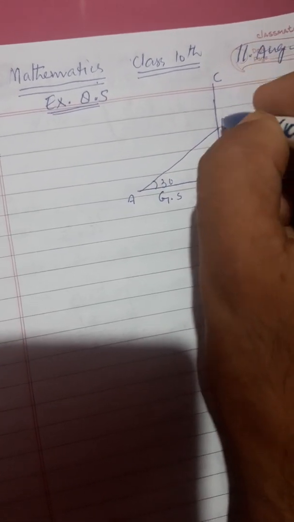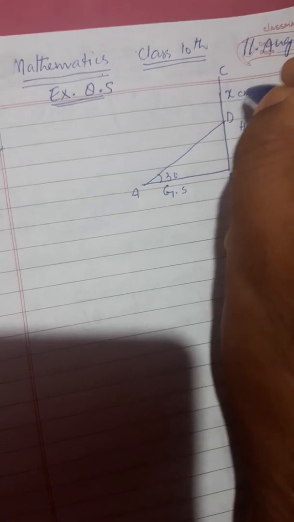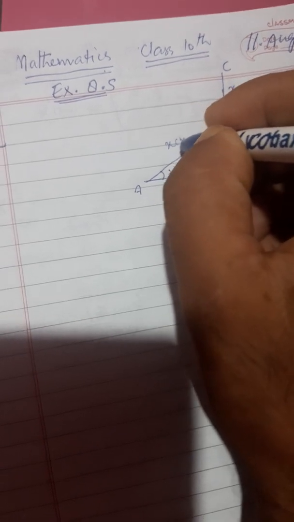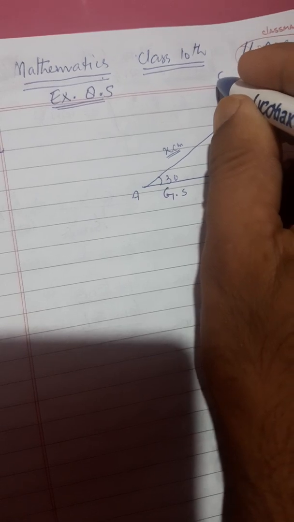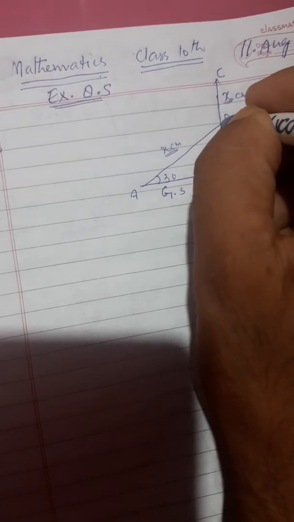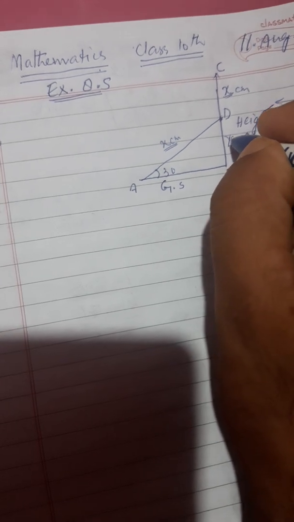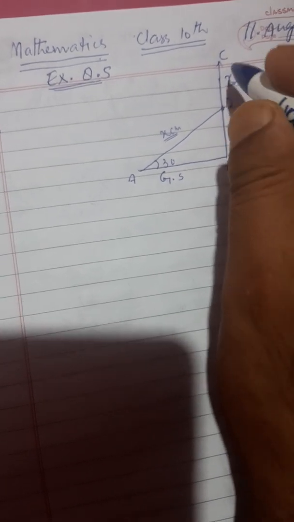So it means if this DC is x centimeter of height, this AD is also of x centimeter of height, because this is the same part which breaks due to storm. And let's consider this as the y centimeter of length. And what we had to find? We had to find the height of the tree.